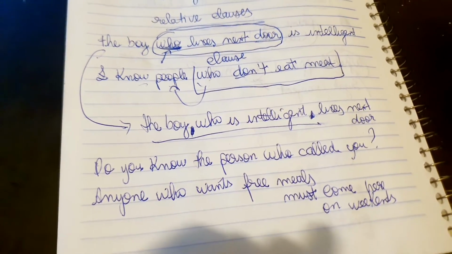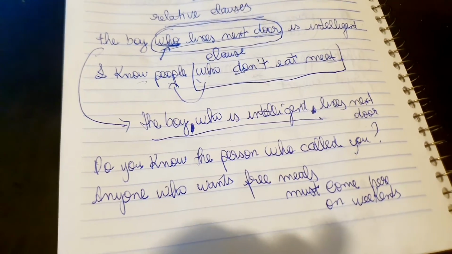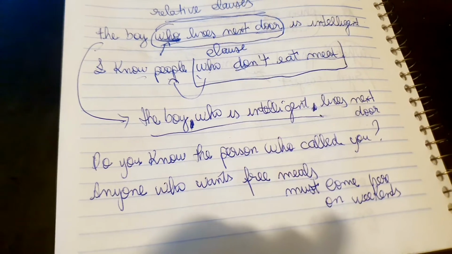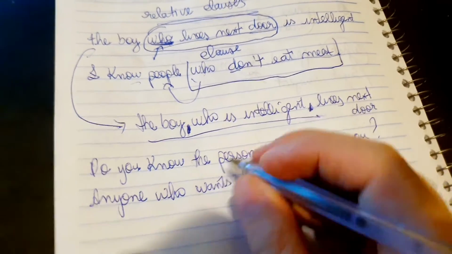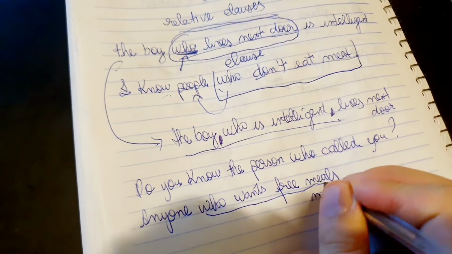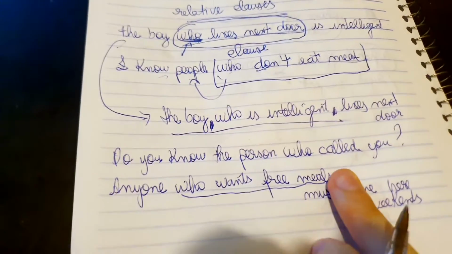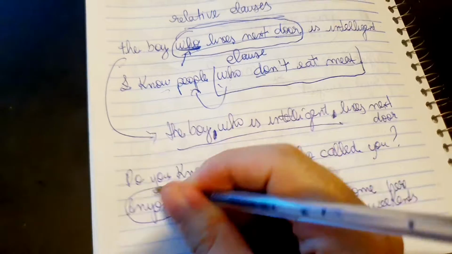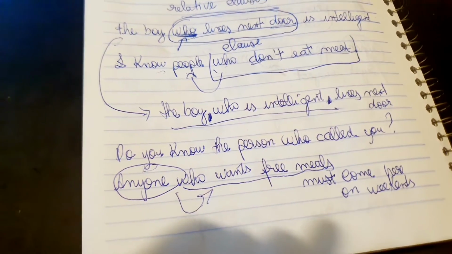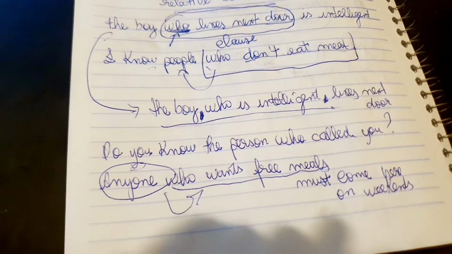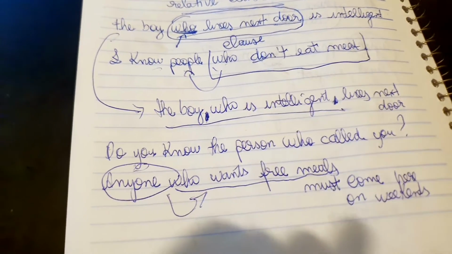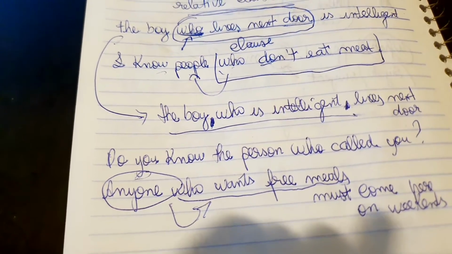It's a promotion. It's a marketing experience that I'm having in my restaurant, for example. So anyone who wants free meals. So if you don't want a free meal, don't come to my restaurant. Right? I'm restricting the audience. It's not anyone, it's anyone who fills in specific requirements, right?